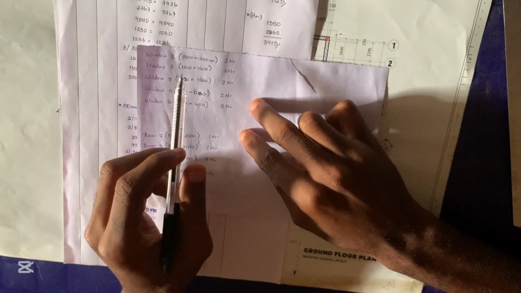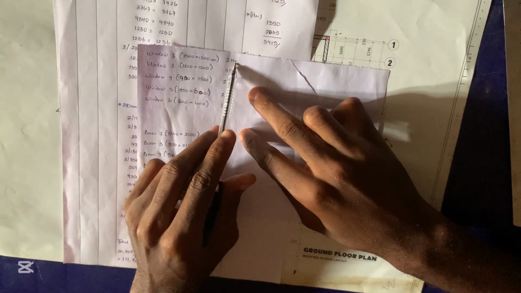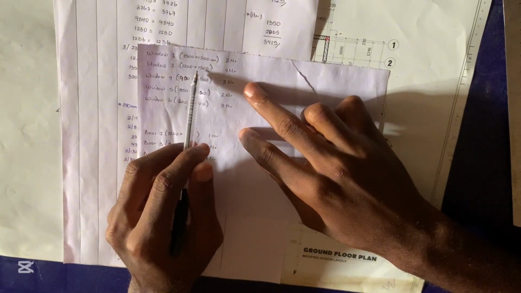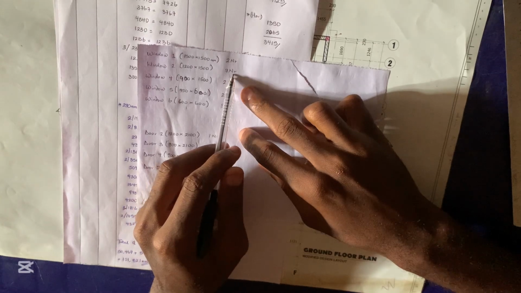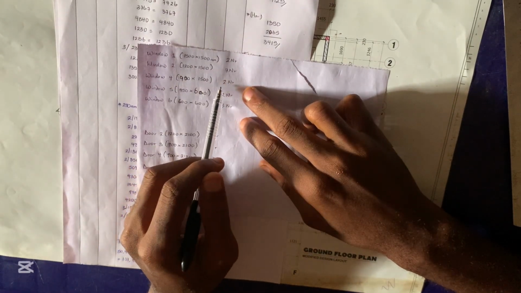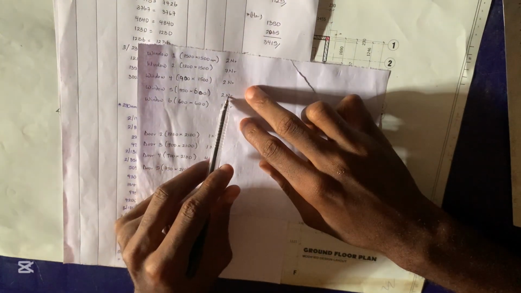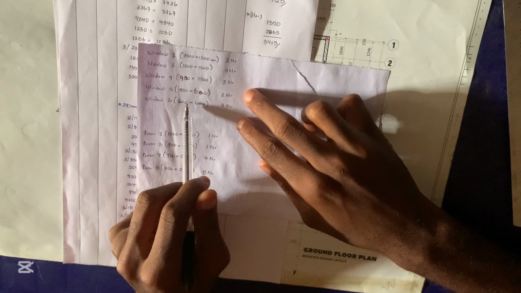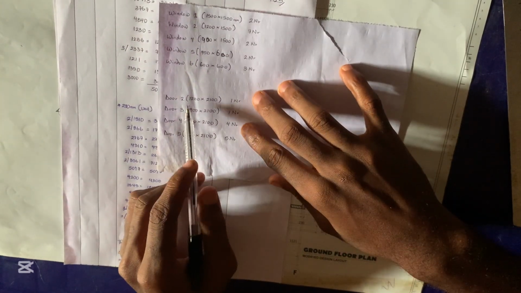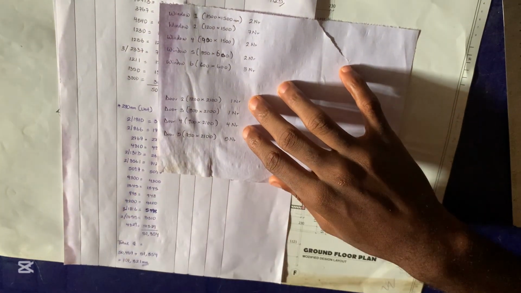For window 1, we have 1500 by 1500, and they are 2 in number on the ground floor. For window 2, 1200 by 1500, and they are 7 in number. Window 4, 900 by 1500, 2 in number. Window 5, 750 by 600, 2 in number. Window 6, 600 by 600, 3 in number. As for the doors, door 2 is 1200 by 2100, 1 in number.